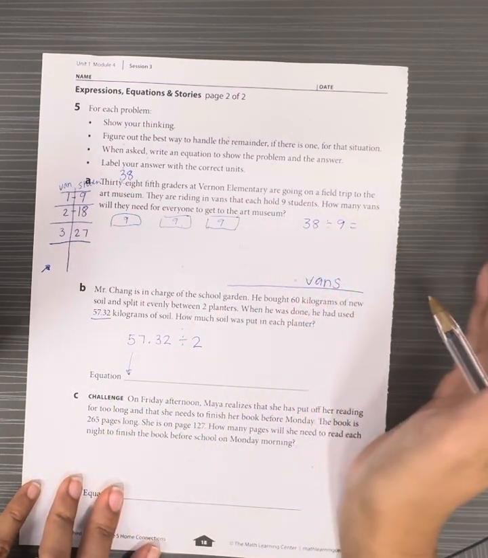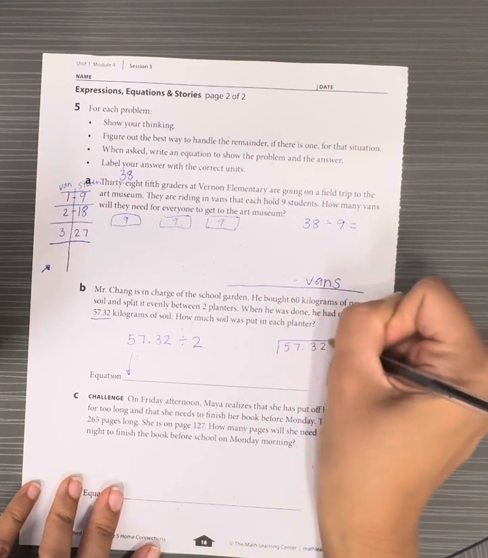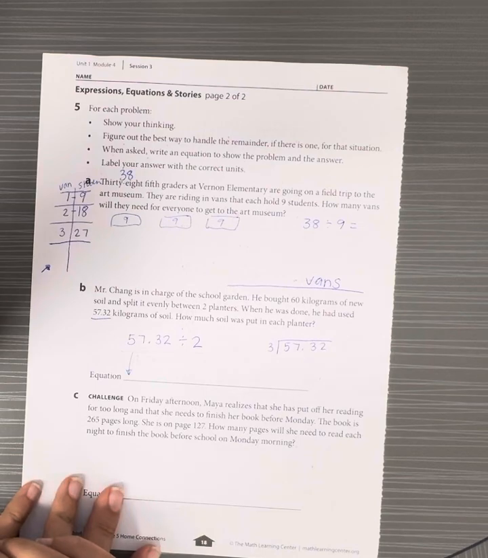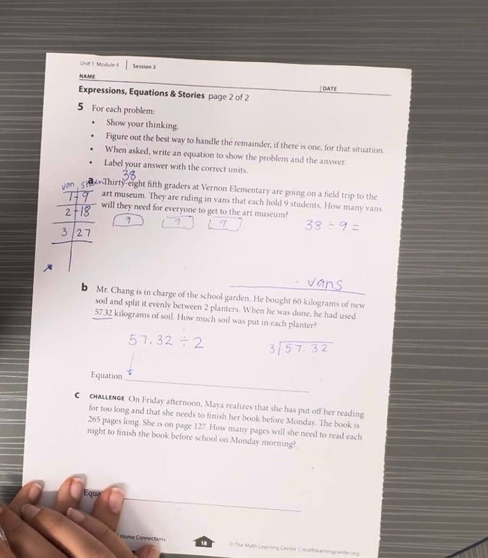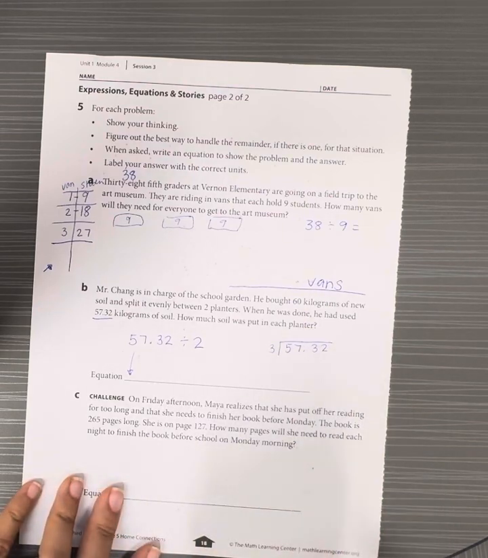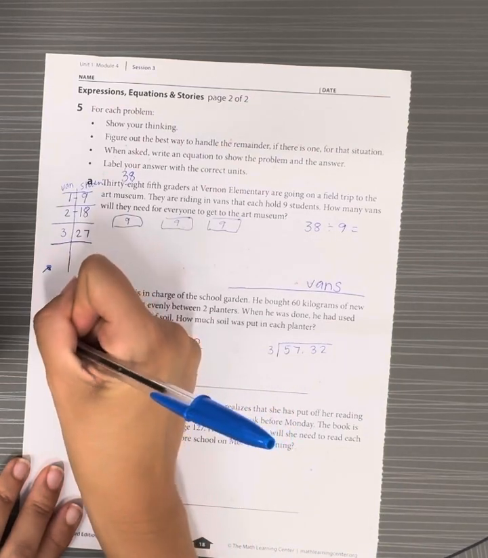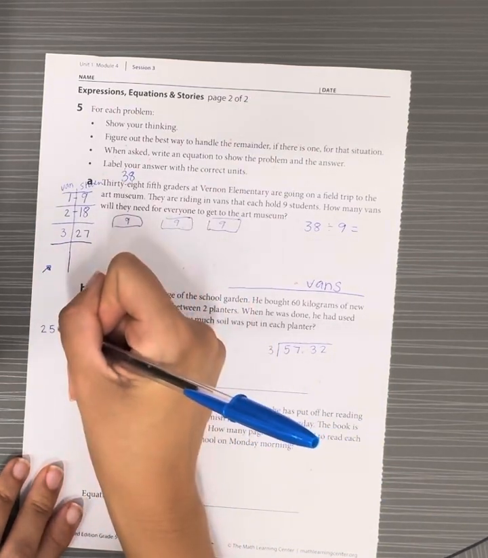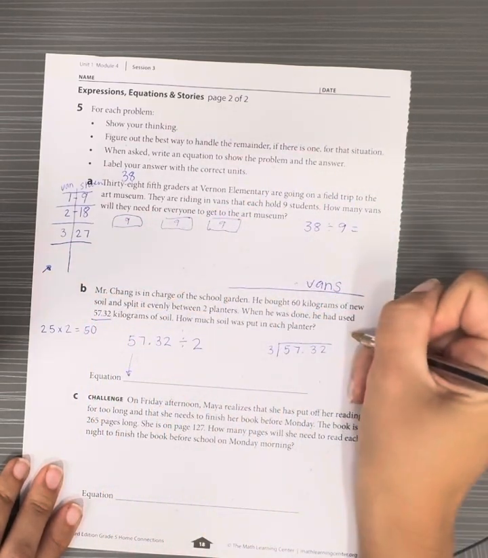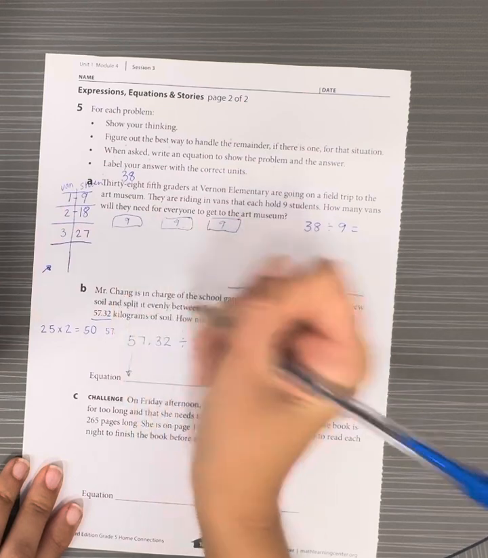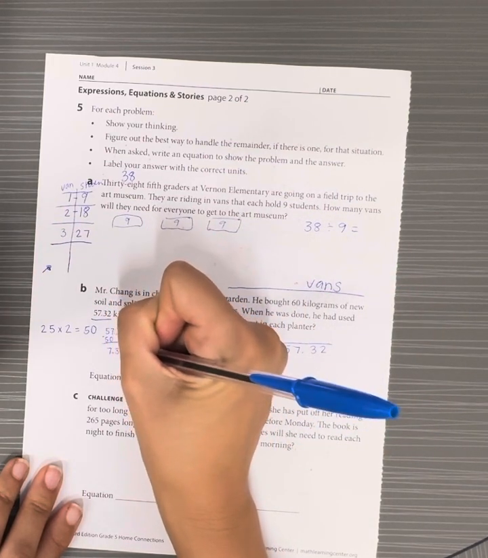Some of you like to use long division. You're welcome to use long division to solve this and set it up like so. Now, I have not taught long division yet, so the way that I would recommend to solve it is going by numbers or use numbers that you know to get close. So first I'm going to start with 50 because I know how to get 50. That's 25. 2 times 25 equals 50. So from 57 and 32 hundredths minus 50, I'm left with 7 and 32 hundredths.